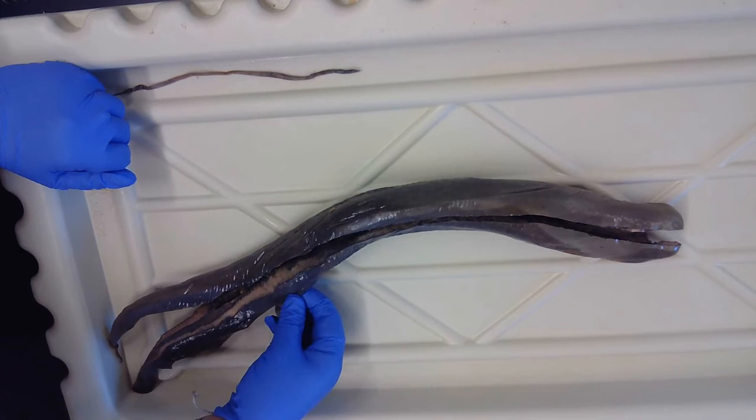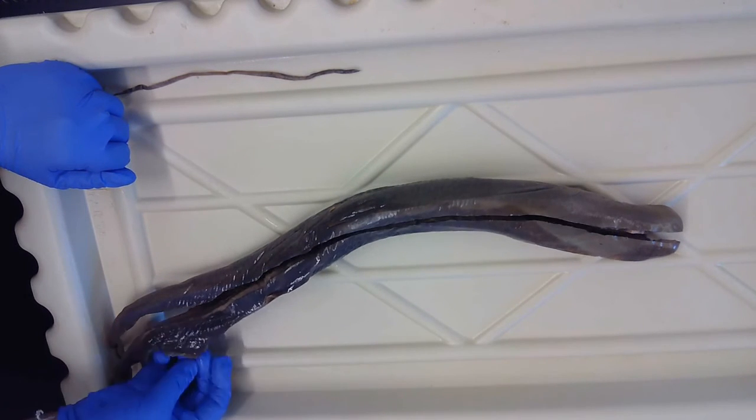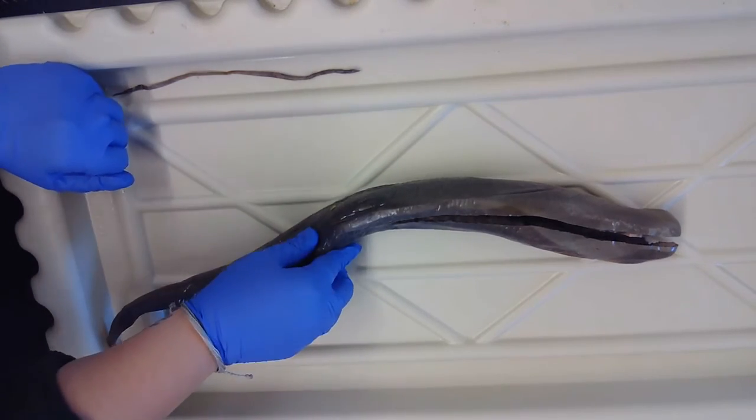Also on the exterior of the animal would be the caudal fin on the back here and the dorsal fin up top on the dorsal part of the lamprey. You can see another one right here. Here's the caudal. This is part of the postanal tail here.